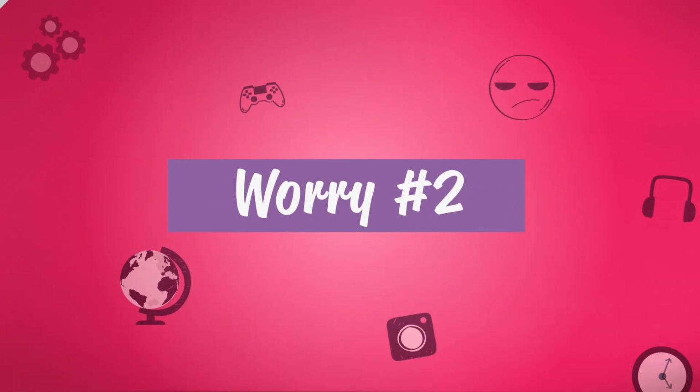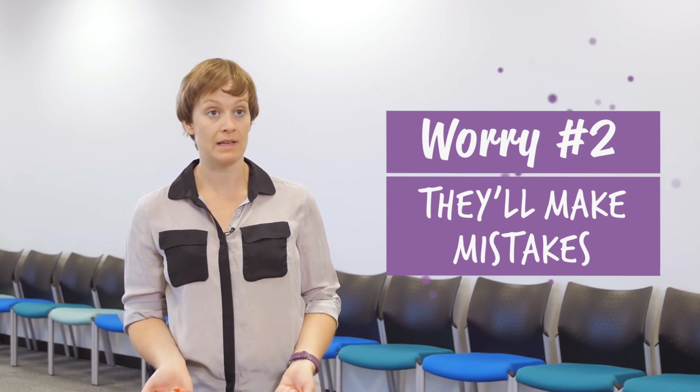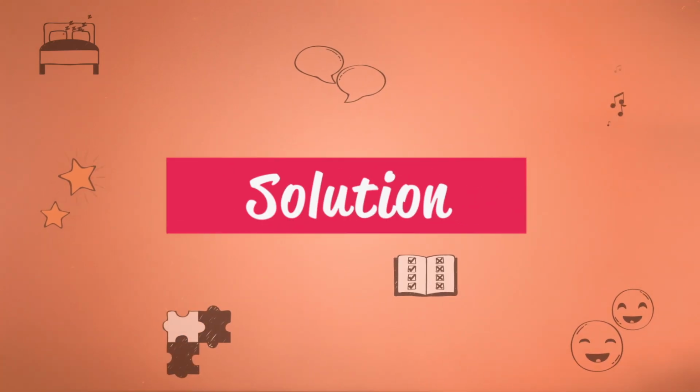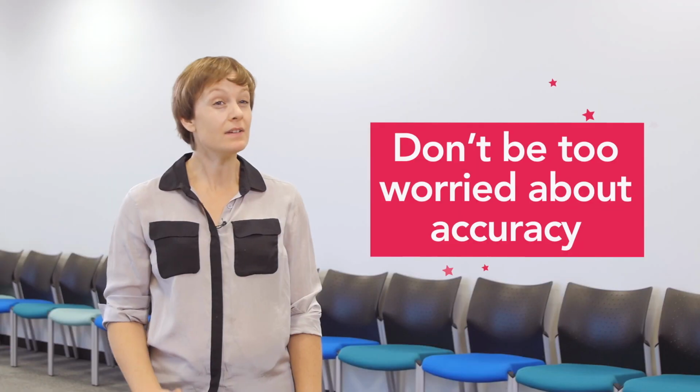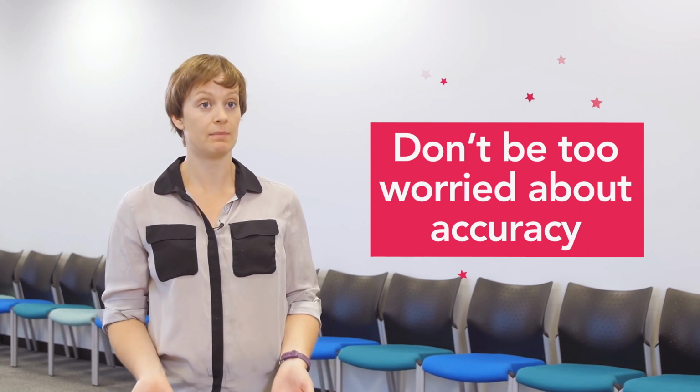Worry number two. The students will make mistakes and I won't have the opportunity to correct them, and they might pick up their partner's mistakes. Don't get too worried about accuracy. For students to have the confidence to communicate, they need to be allowed to try and maybe make mistakes. They'll only be able to remember their language if they're using it regularly.